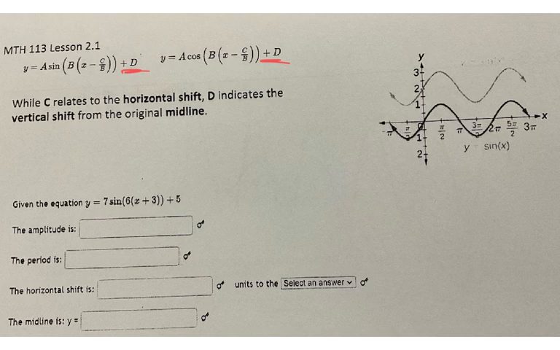One thing that My Open Math does, in your Canvas assignments, is it talks about midlines, which is not something I'd ever seen before I started teaching the My Open Math curriculum, but I do like that idea. So what they're saying about midline is, normally, this is my midline, right?